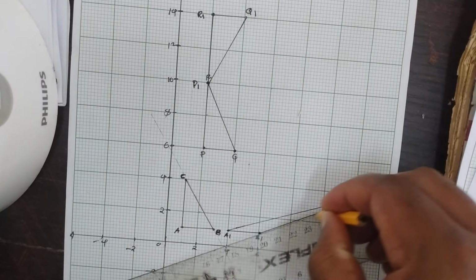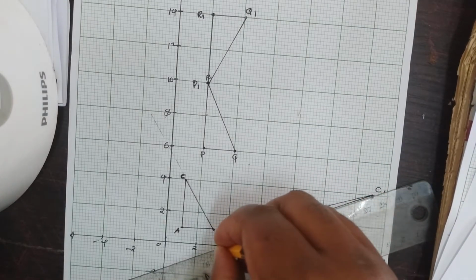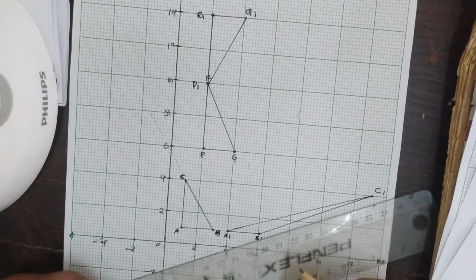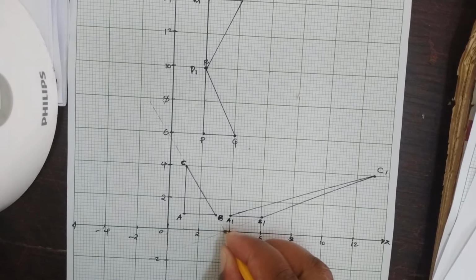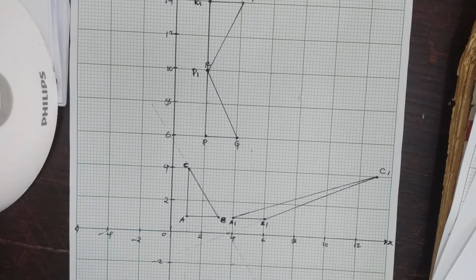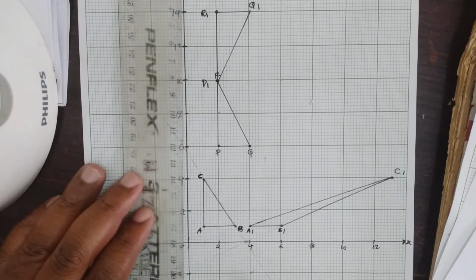So you can as well create some dotted lines, until they intersect. So you have the first point of intersection here. Then I'll go to another set of corresponding sides, maybe AC, so you can draw another line.